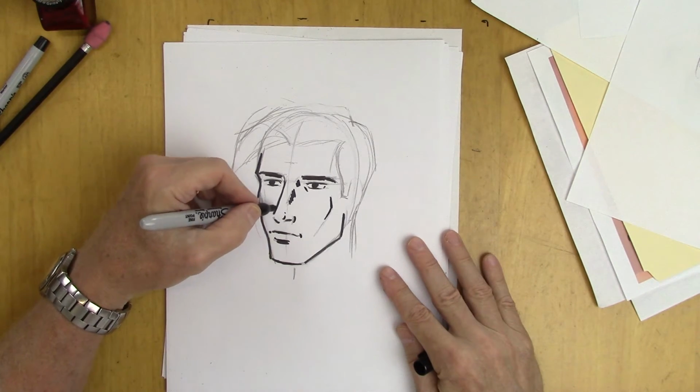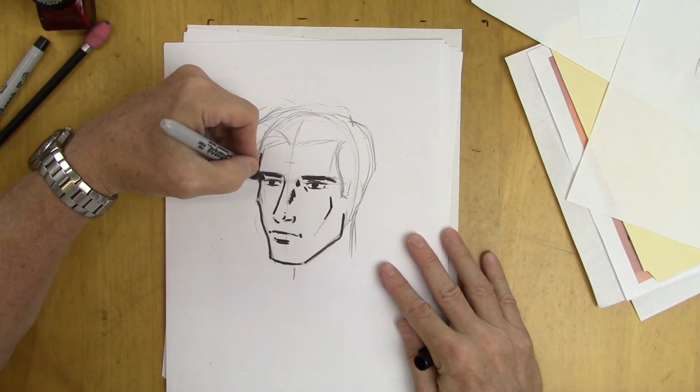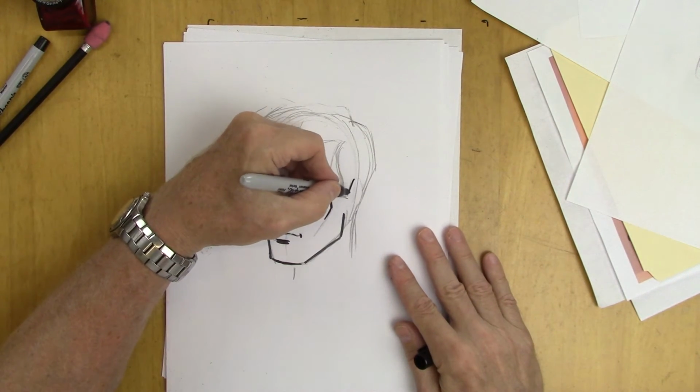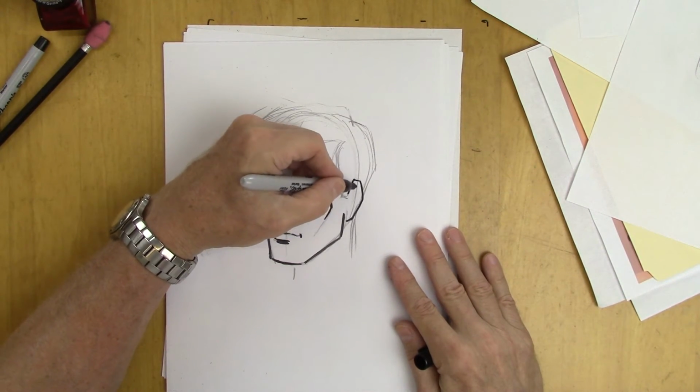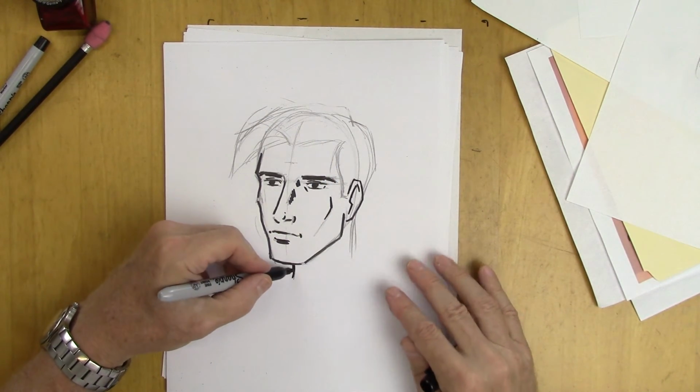A little bit of the bowl of the nose showing here. Right under the chin.